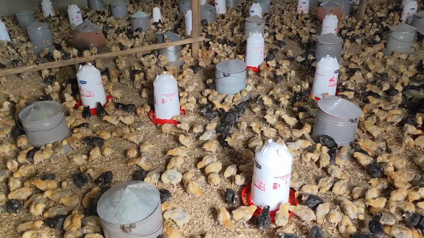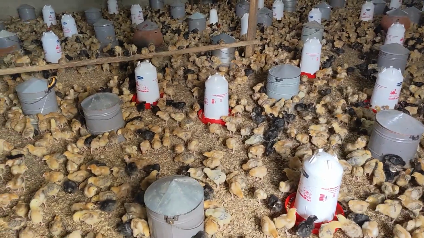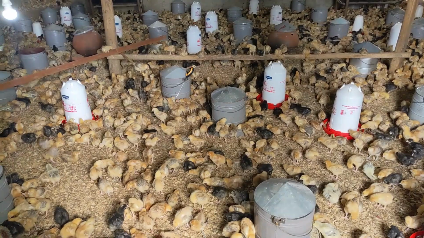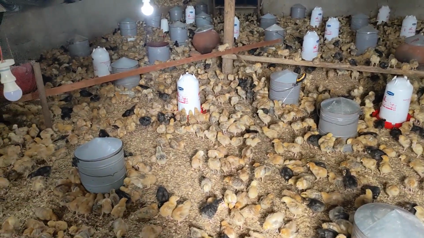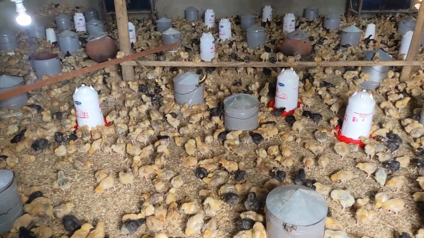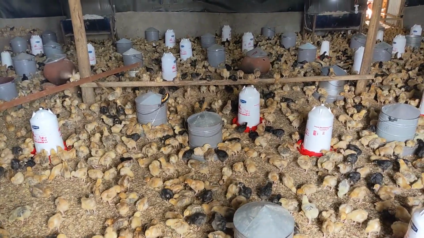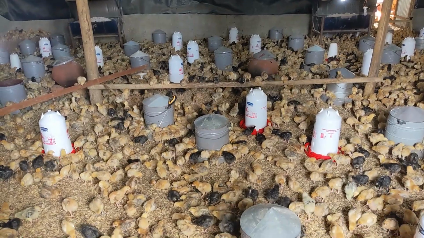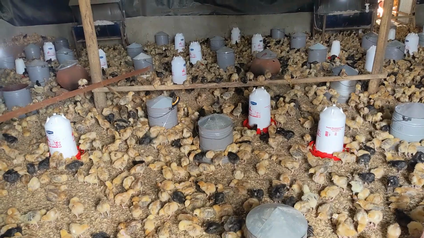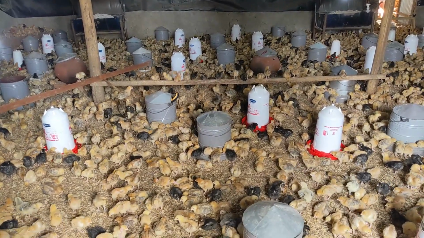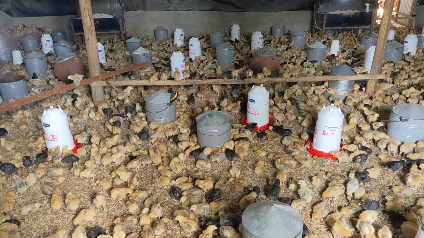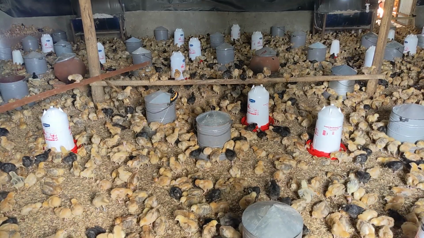So it causes a decrease in egg production on the side of the mature birds, which really results in a loss to the farmer. The other is that it will lead to increased mortality of the chicks. Where do we get it from? How does it transmit to our chicks?